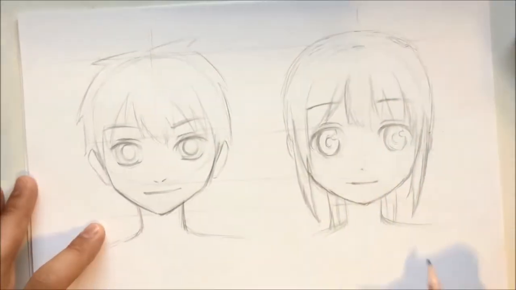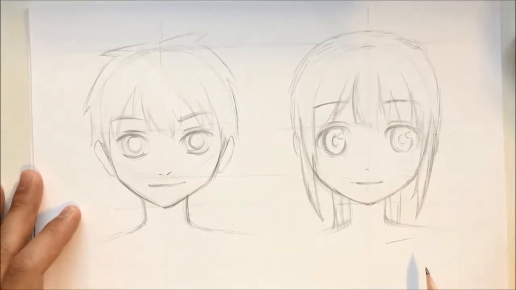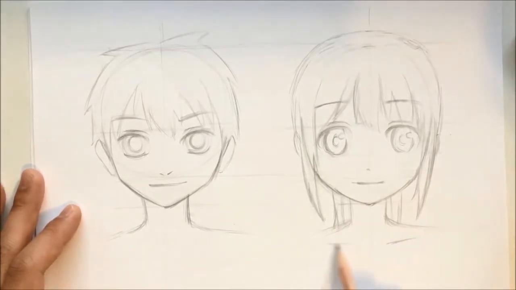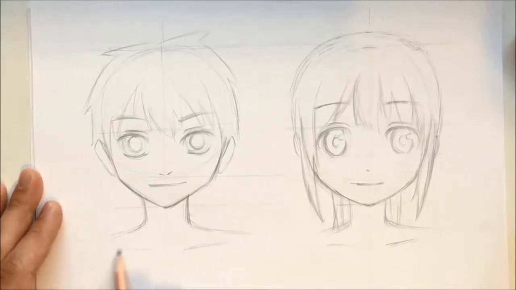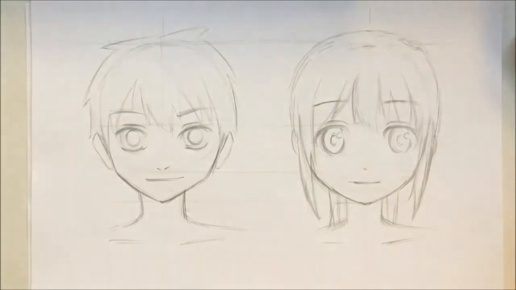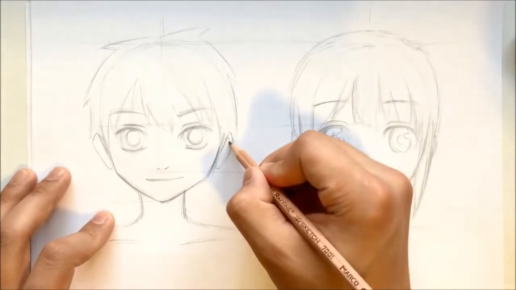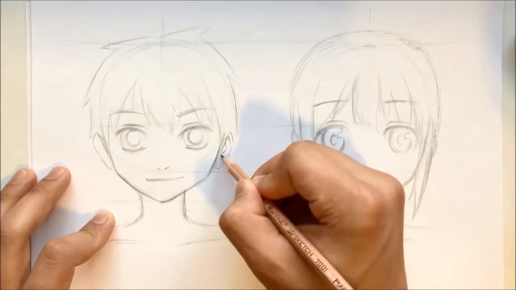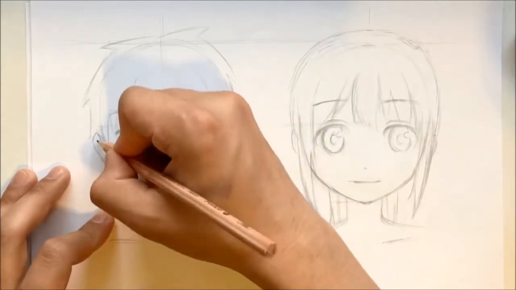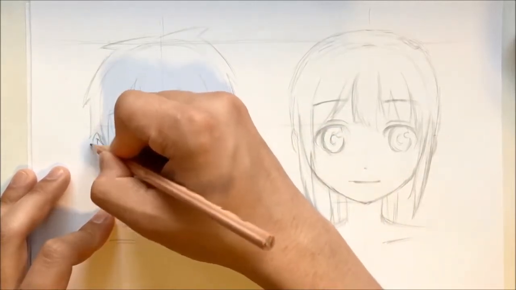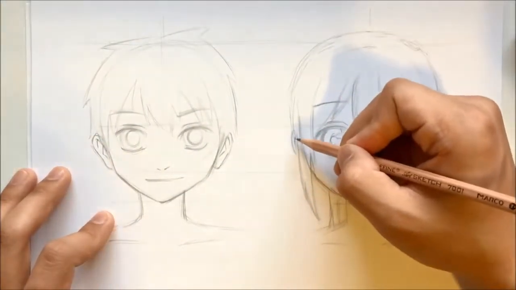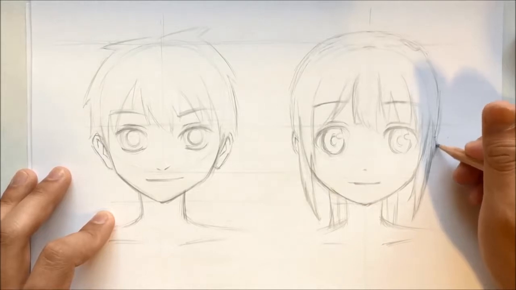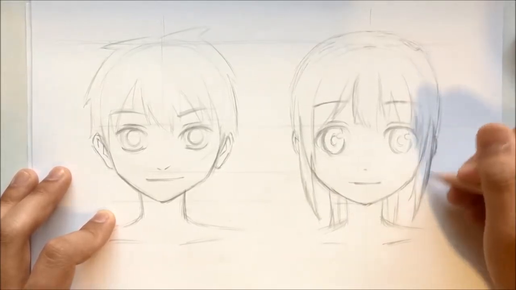Okay, and one last thing, let's finish this off with a bone in front of the throat. And we are done. Oh, and one last thing I forgot is this thing. The lines. The lines are not different in guys and girls. It's exactly the same, but you don't see the lines now in the girl because they've been covered by the hair.